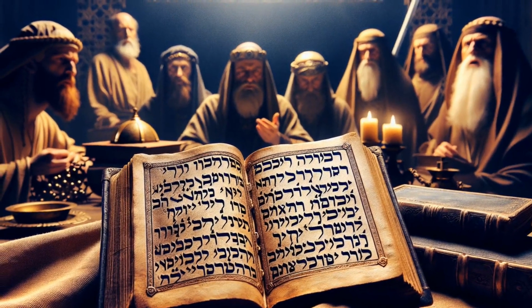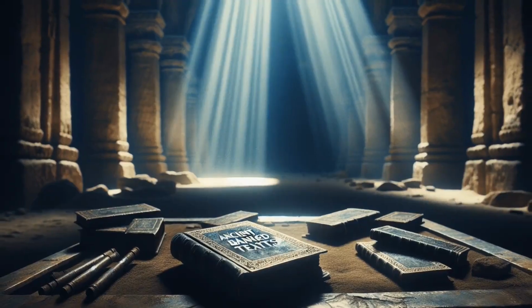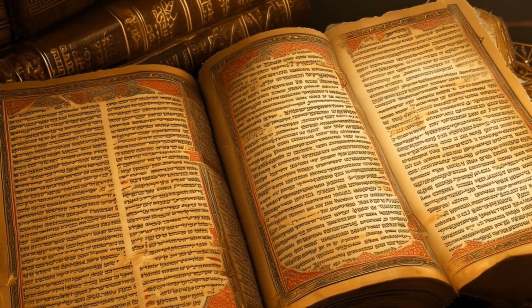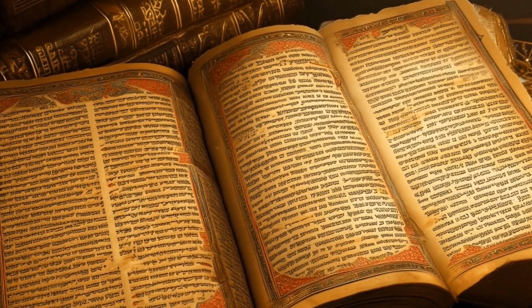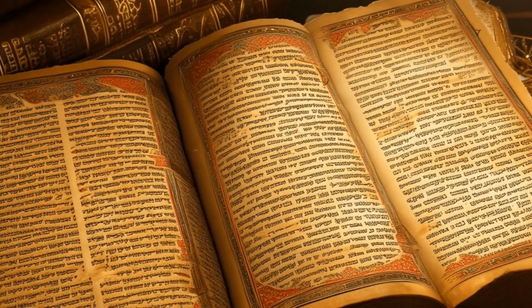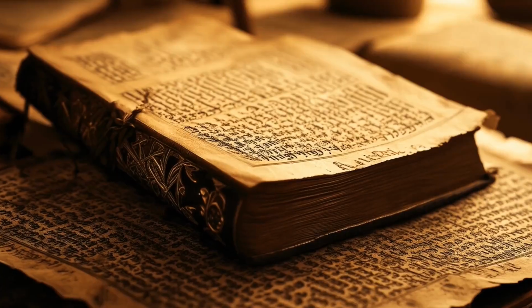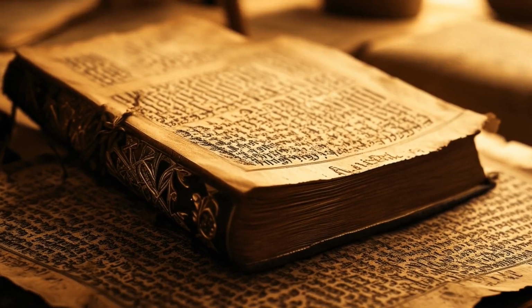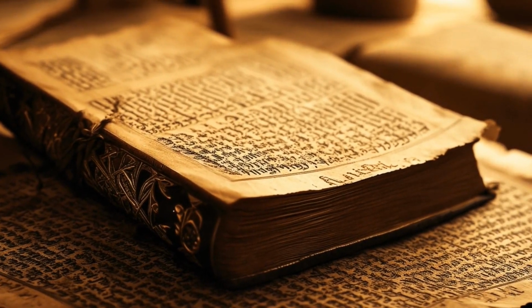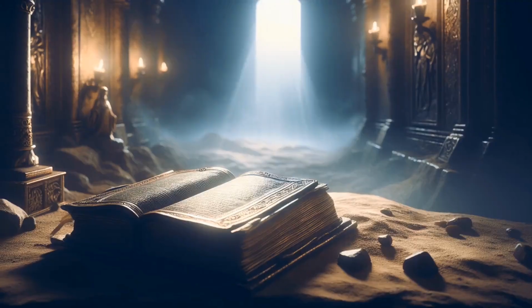The Book of Judith ended up in this collection of texts called the apocrypha. Catholics include the apocrypha as part of their Bible, but Protestants don't. This difference stems from this long-running debate about these texts' historical accuracy and whether they fit theologically with the rest of the scriptures. So we have this controversial figure in Judith, these historical inaccuracies, and then the debate about whether the book should even be in the Bible. It's a lot to unpack.